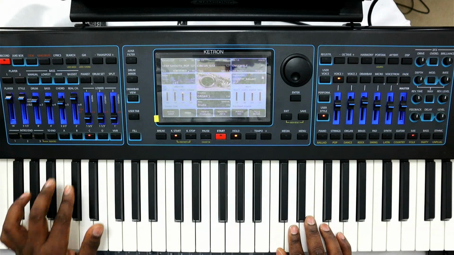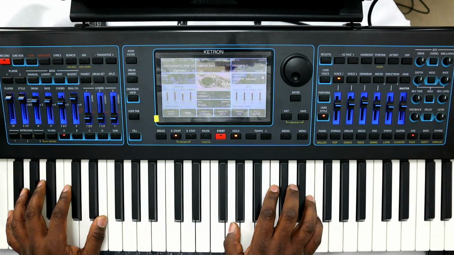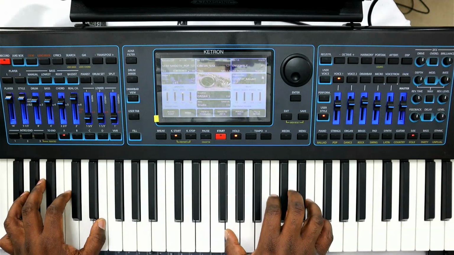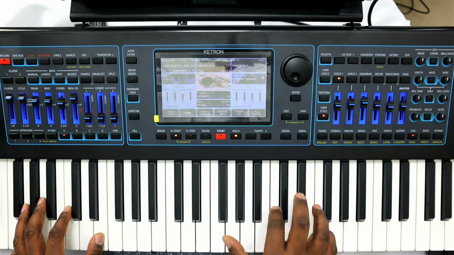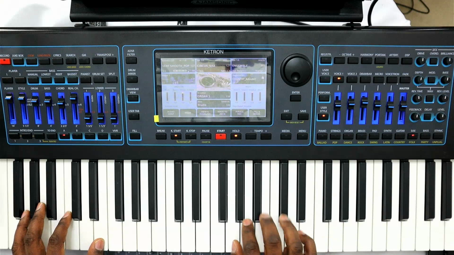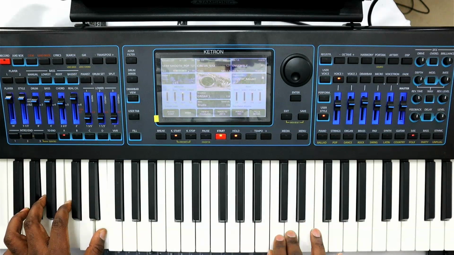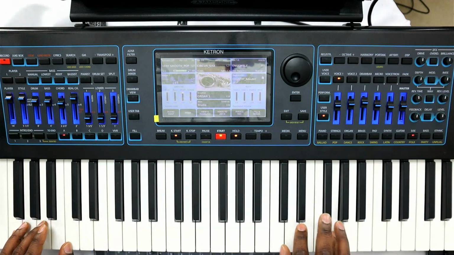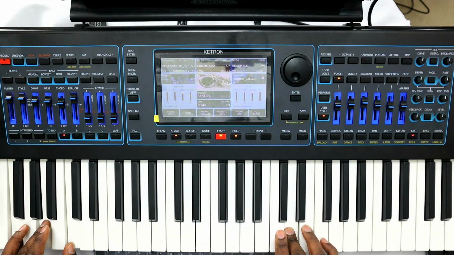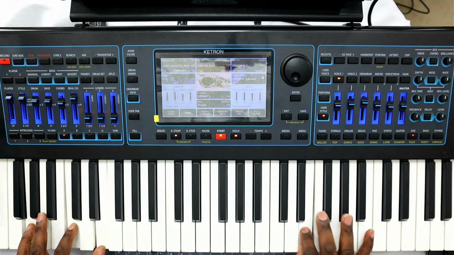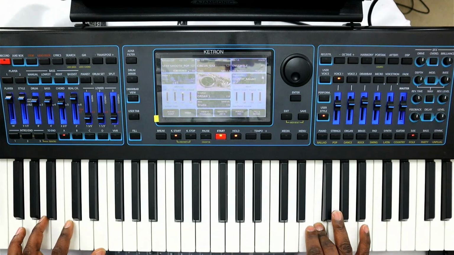Now listen to what I'm going to do, or watch this. If I play gently, nothing happens. But if I press hard on the keyboard, it will trigger a fill. That's the Aftertouch, using the Aftertouch capability of this beautiful board. Press.